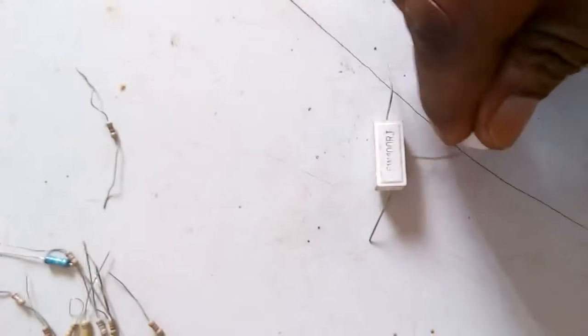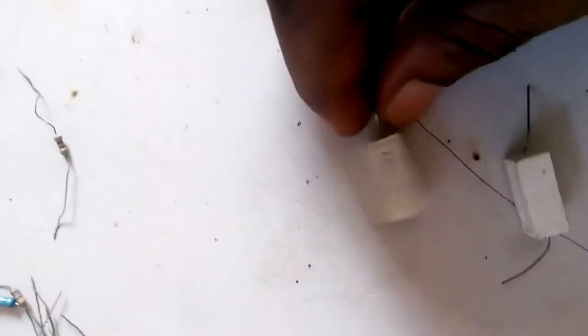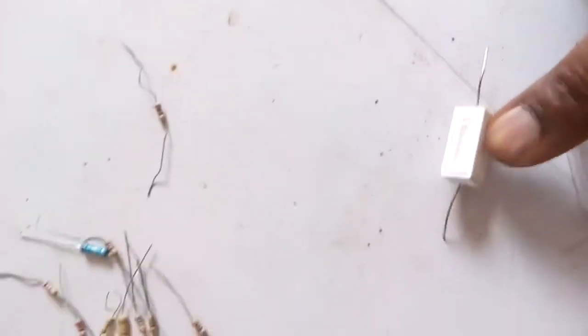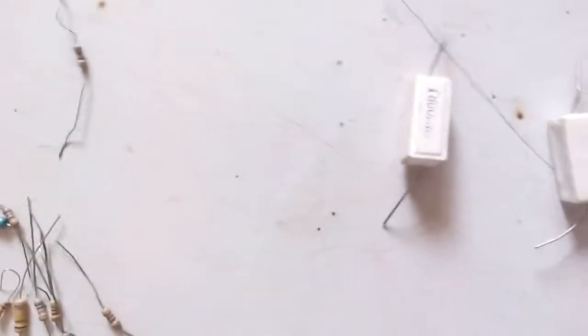Then we also have another type of resistor like this. In the market, people call it choke resistors. These are resistors of higher wattage. They are white in color. They are of higher wattage, but the resistance is usually very small.